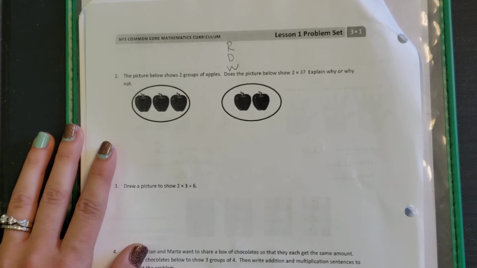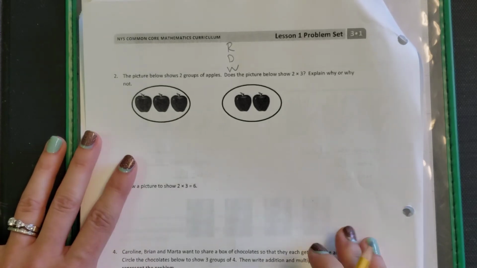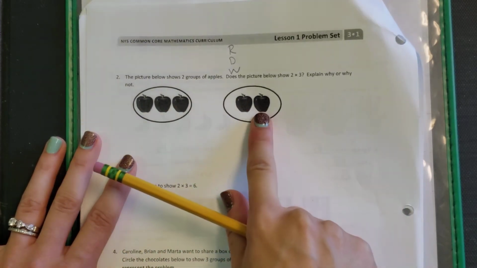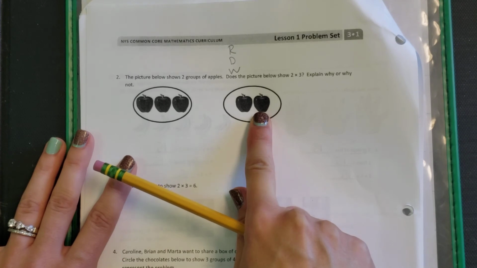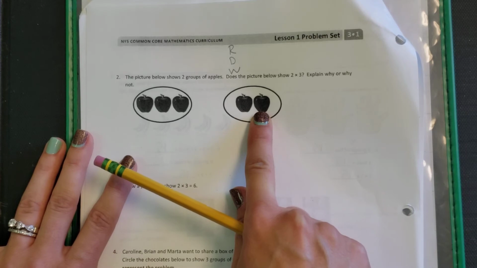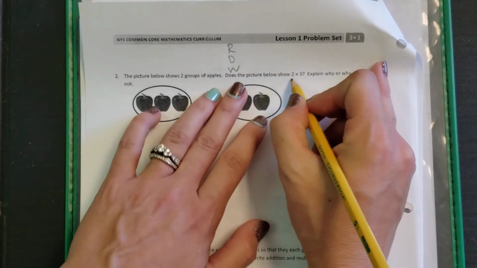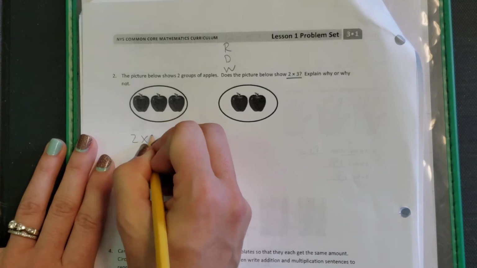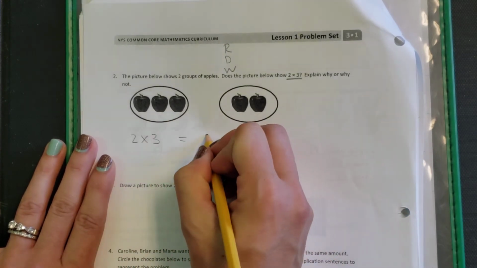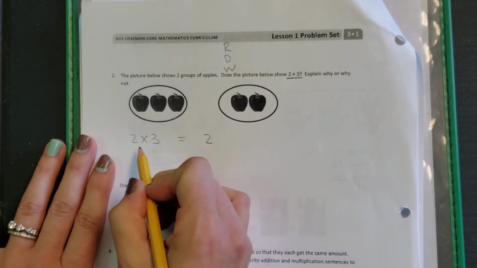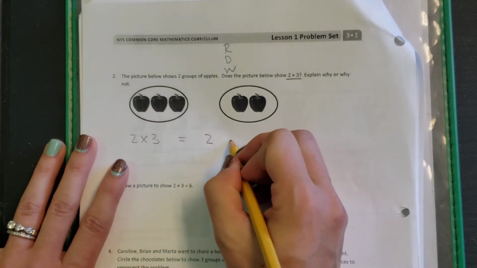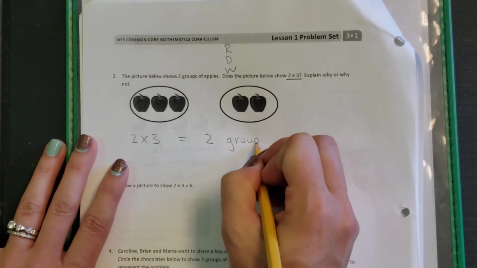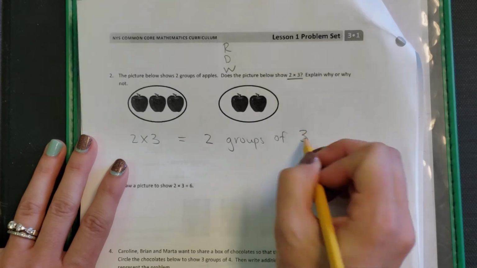So number 2 says, the picture below shows 2 groups of apples. Here's a group, here's a group. Does the picture below show 2 times 3? Explain why or why not. Well, the first thing I'm going to do is take this numerical sentence that they give us, 2 times 3, and I'm going to rewrite it. Remember that when I see the multiplication symbol, that means groups of. So 2, instead of times, I'm going to write groups of 3.